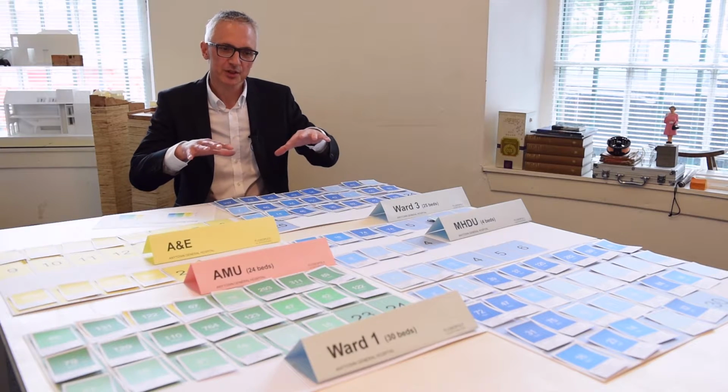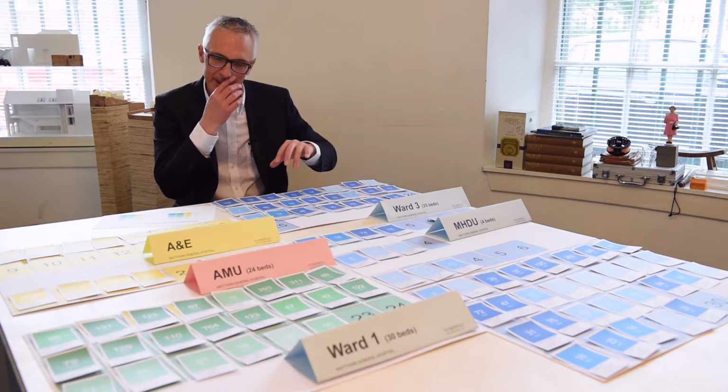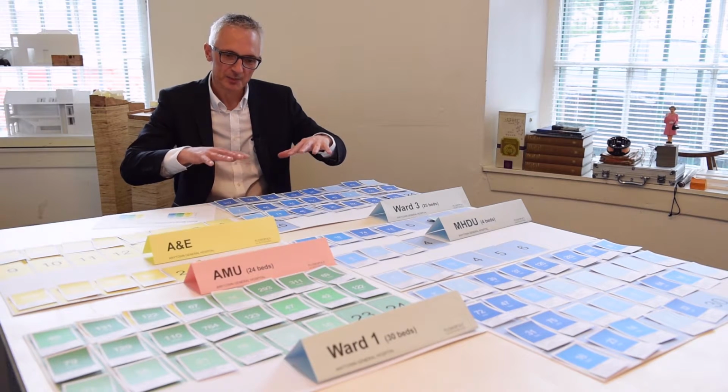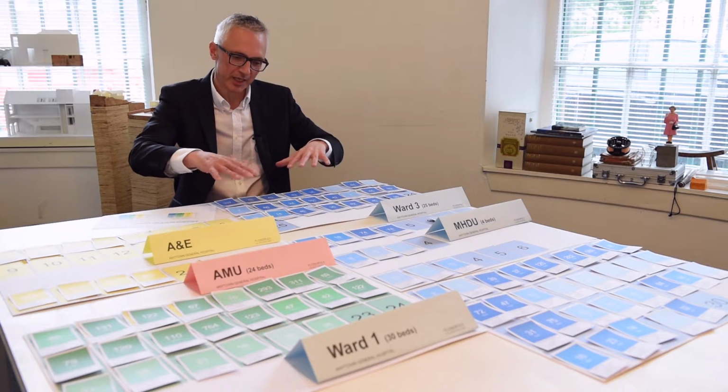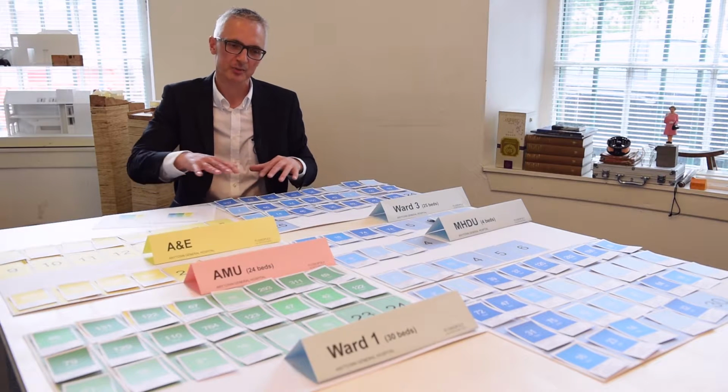So what we've tried to do with this simulation, which we call Flowopoly, for want of a better word, is we've turned patients into data, if you see what I mean. So each individual card on here represents a patient. The boards represent wards and departments.